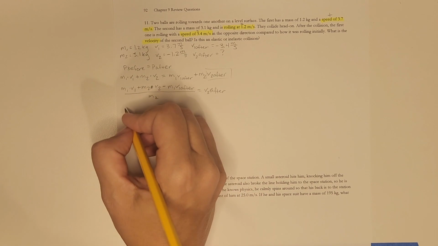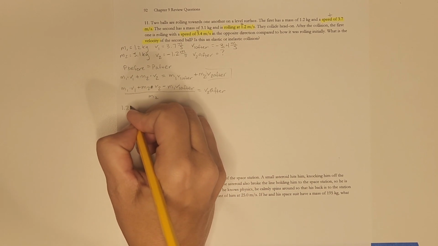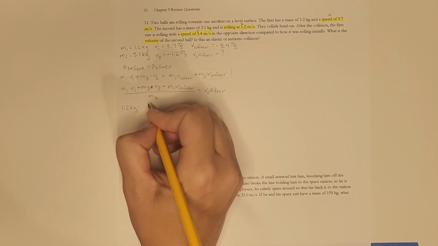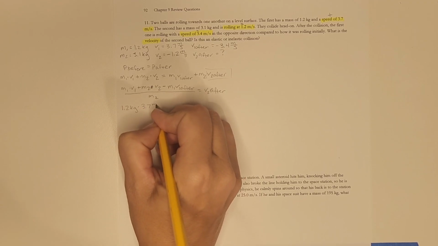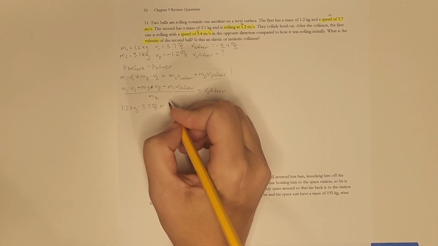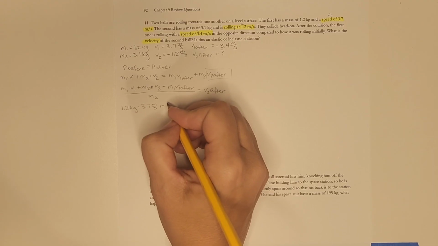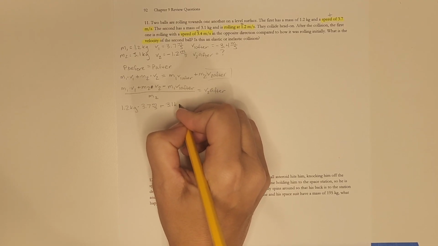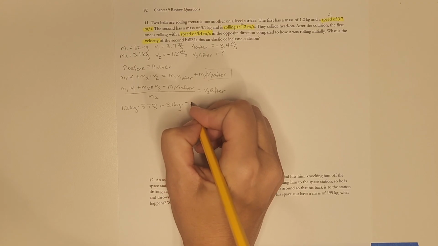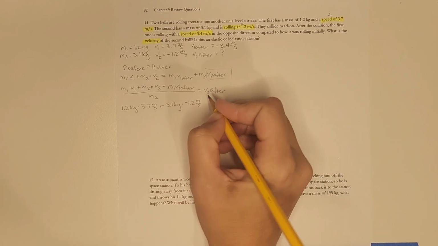So let's plug everything in here. We have 1.2 kilograms times 3.7 meters per second, plus our second ball, which is 3.1 kilograms times a negative 1.2 meters per second.